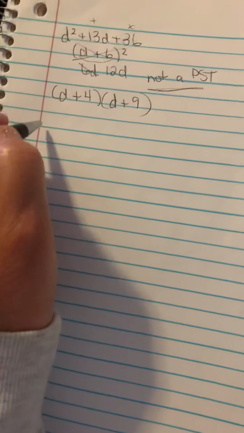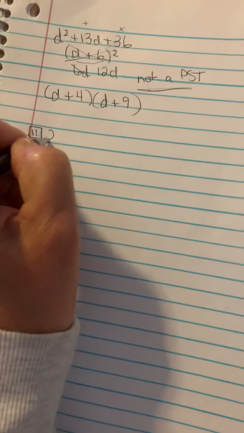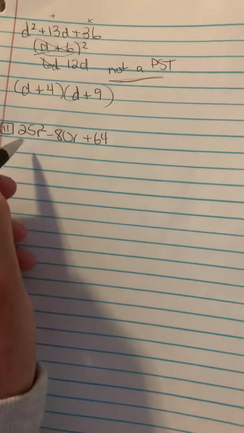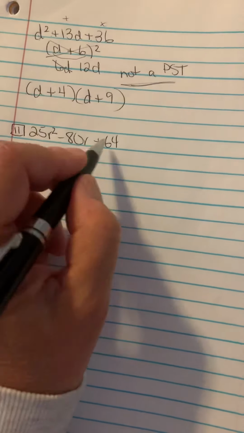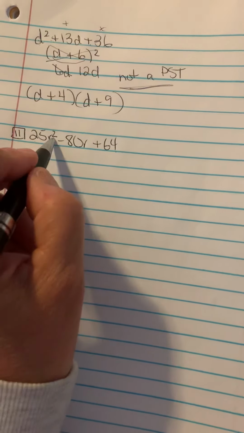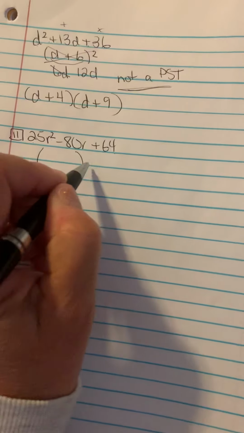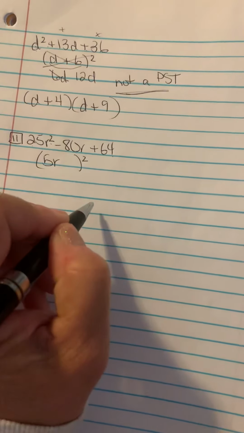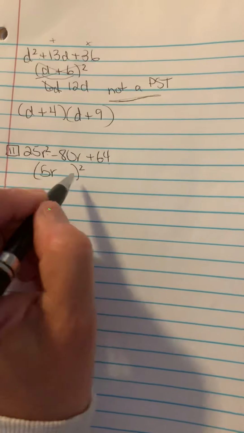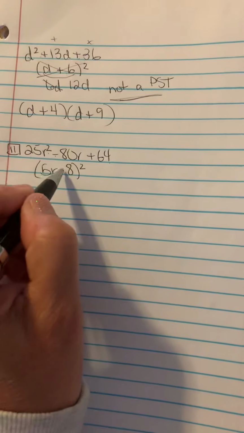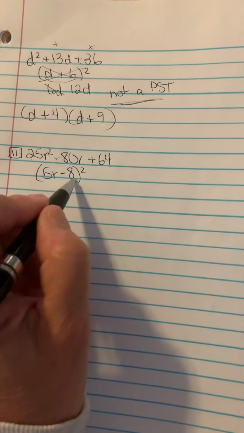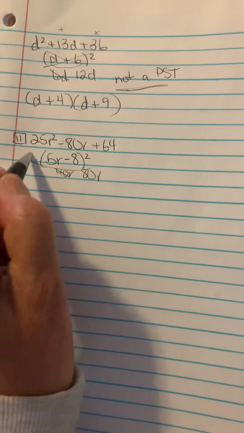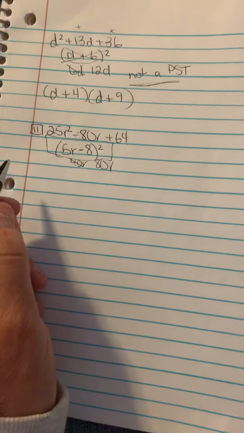Okay? Let's try number 11. 25r squared minus 80r plus 64. Okay, this one's got a coefficient, but that's okay. It's 3 terms. 25 is a perfect square, and that's even. That's a perfect square, so we're going to try it. 25r squared. Well, 5r times 5r is 25r squared. And 8 times 8 is 64. This has to be minus. So if we multiply that and we double it, we get 80r. And we already know the sign's right because we chose it. Okay, so that's right.